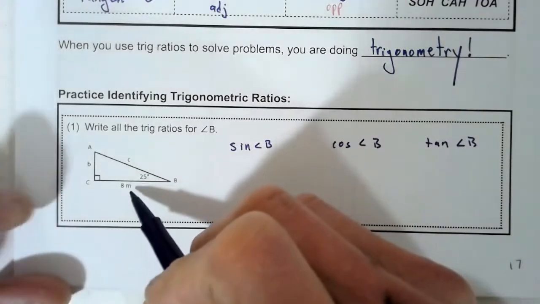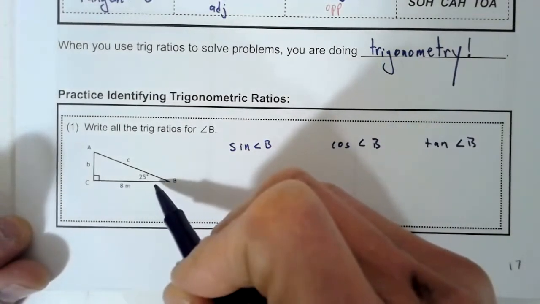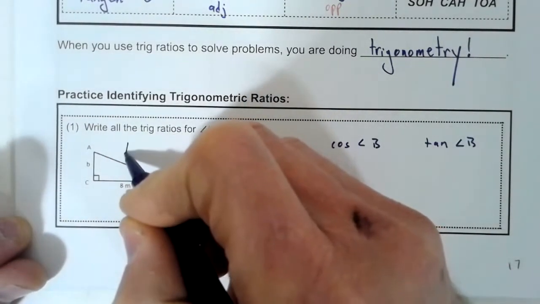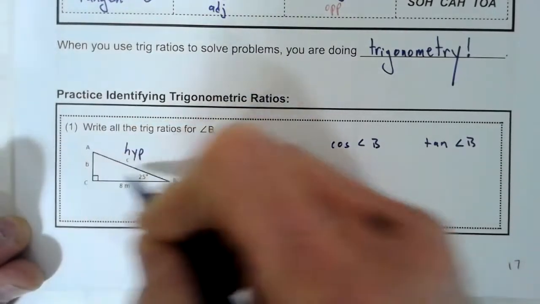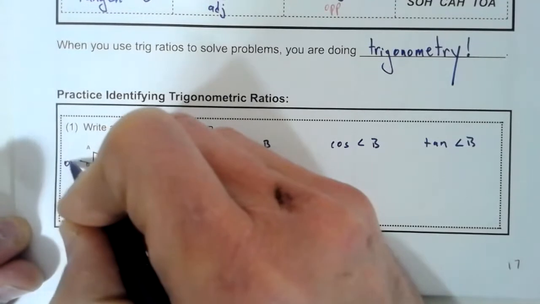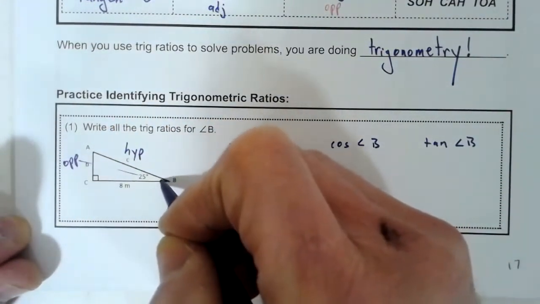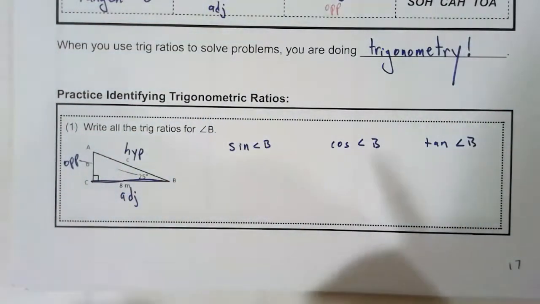All right, so here we've got the angle B right here. So this is our perspective as we talked about up here. So we're looking from angle B. So I'm just going to label my sides. My hypotenuse doesn't ever change. And opposite is going to be straight across from angle B. That's this side here. And then my adjacent side is the only one that I have left. And that's going to be this side right here, adjacent. Okay.